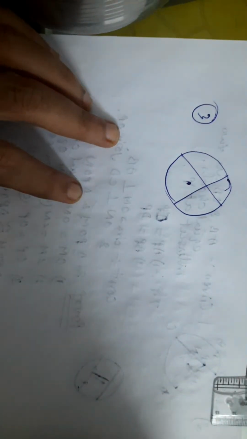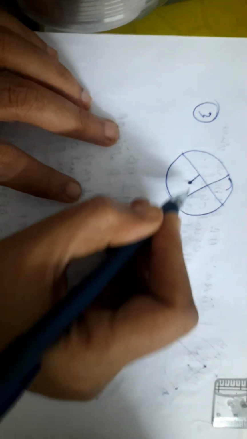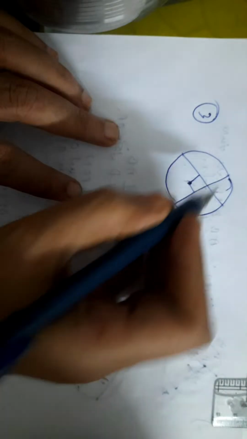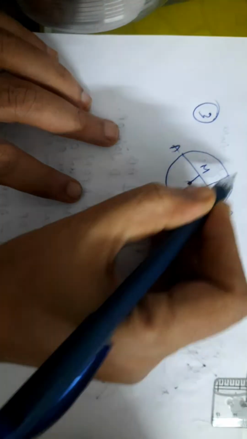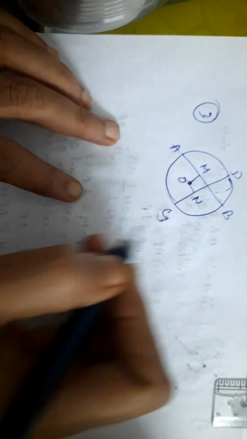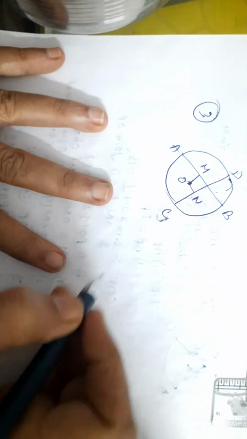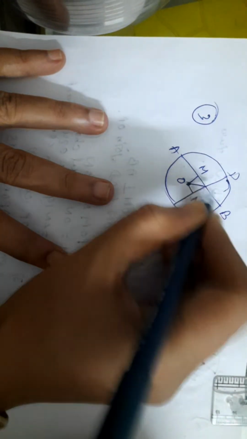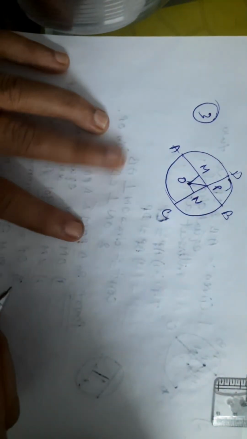Now here from the center we will draw perpendiculars as I told. So let this AB and CD be two equal chords. From O, OM and ON are two perpendiculars. Join OP. So let this be P.